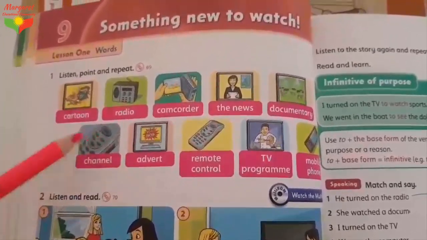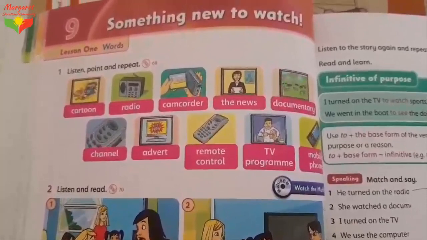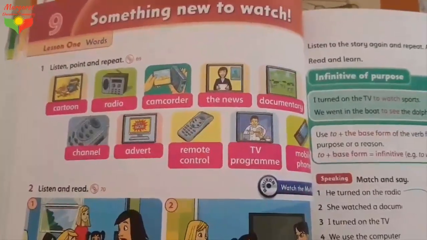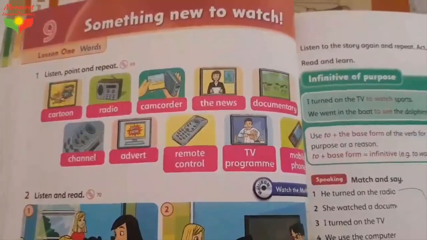As you see, as usual, at the beginning of each section or unit, we have to learn some new vocabularies. Okay, the vocabularies for today are about audio and visual entertainment.